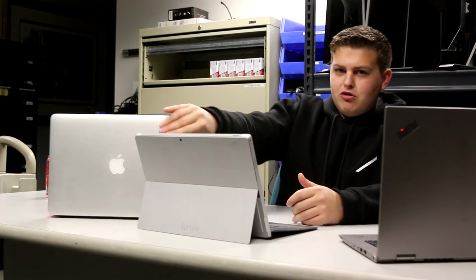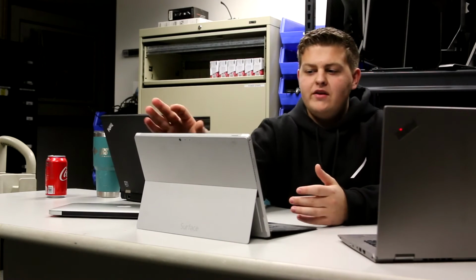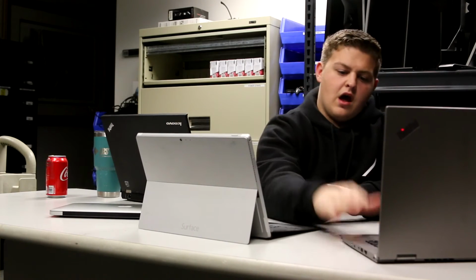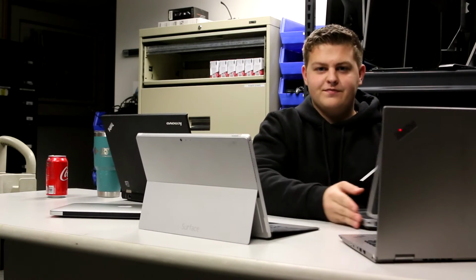So since Windows and Linux are our two operating systems that we can run on just about any laptop, let's talk about which ones are my favorites and what their pros and cons are. Now, if you're going to be doing Windows or Linux, then you probably really don't want a MacBook. MacBooks are made to run Mac OS, and so while you can run Windows on it, it really isn't the same, and you'd be better off just running Mac. So we'll close this one down for now. That leaves us with our Microsoft Surface, a Lenovo ThinkPad, and also this Dell Latitude.